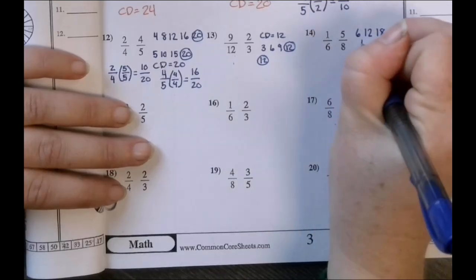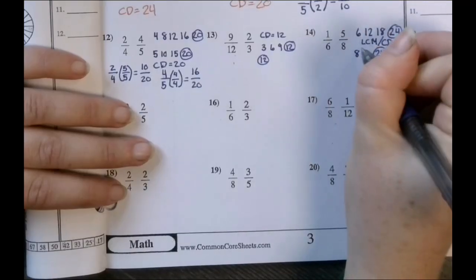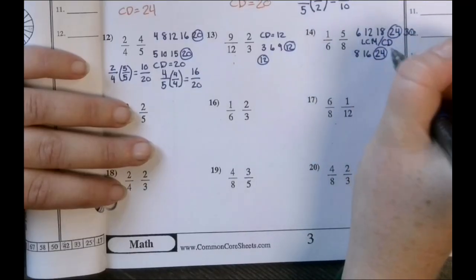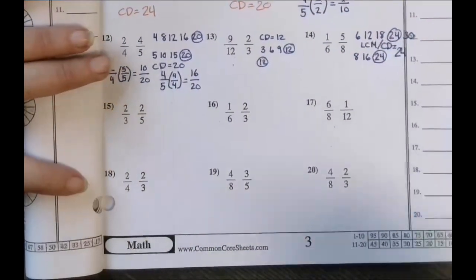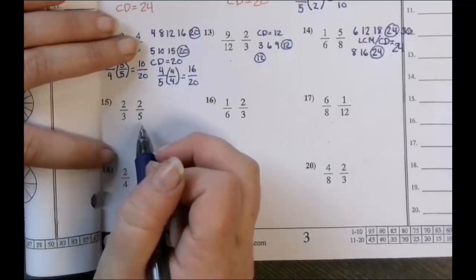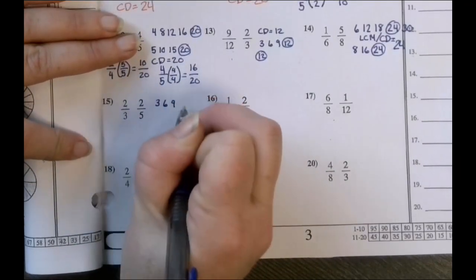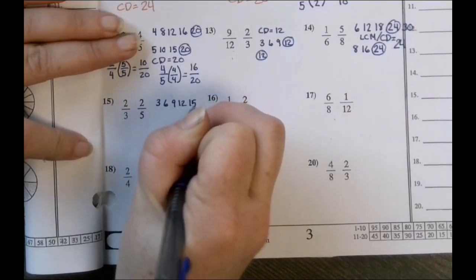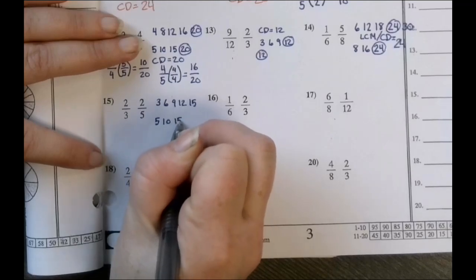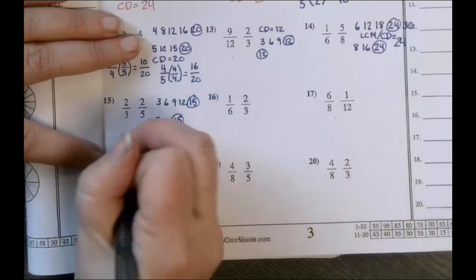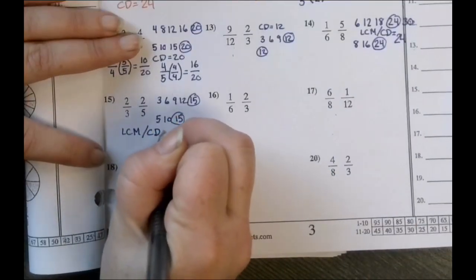So my LCM, which is the same thing as my CD, lowest common multiple is the same thing as my common denominator, equals 24. So I can move on there, or I can take it to the next level. This one, once again, 3, 6, 9, 12, 15. Once again, got up to times 5: 5, 10, 15. Found a match. Found the LCM, which is the same thing as my common denominator in this case.